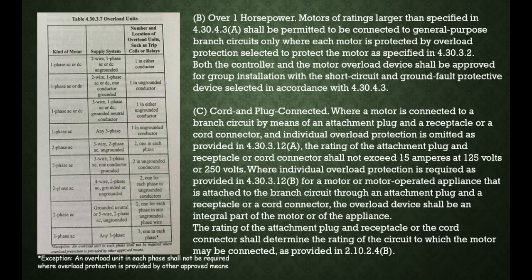Motors larger than 4.30.4.3A can connect to general purpose branch circuits if each motor has overload protection per 4.30.3.2. The controller and overload device must be approved for group installation with a short circuit or ground fault device per 4.30.4.3.